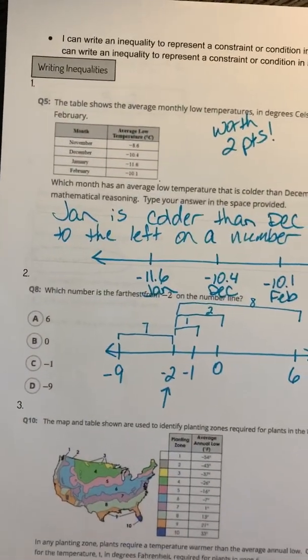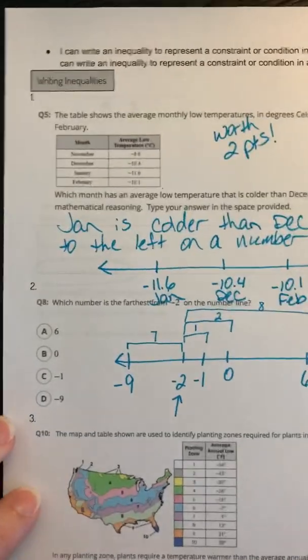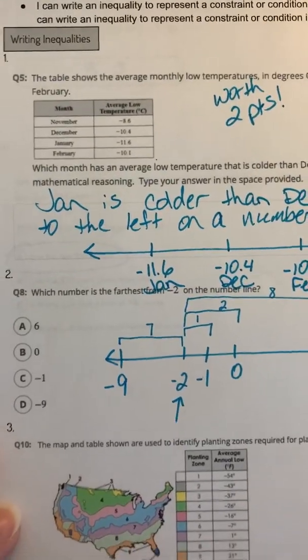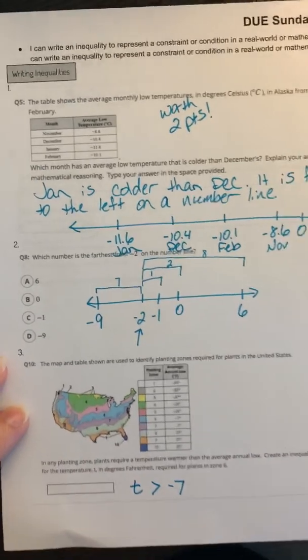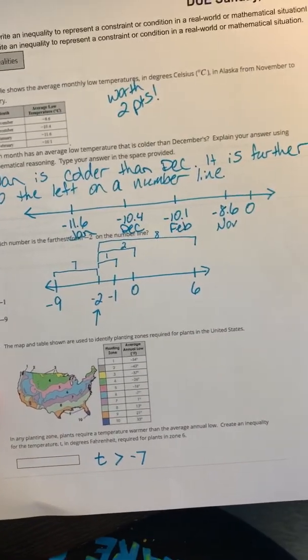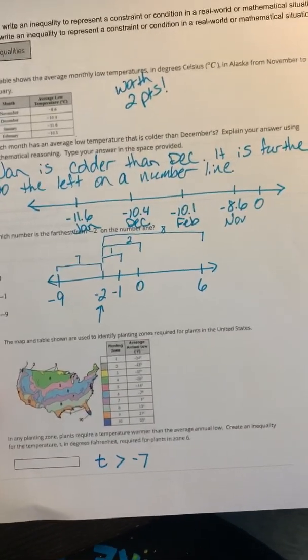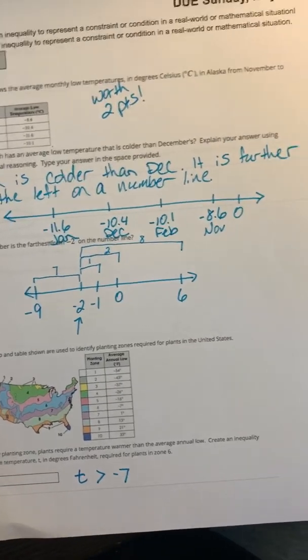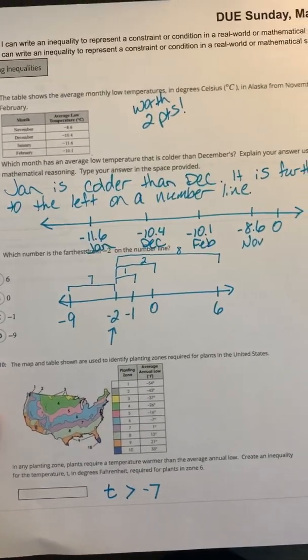Next page, these are your inequality questions. Number 1 is worth 2 points because there's 2 sections. This is actually the same problem we had on the mock air. So January is colder than December because it is further to the left on the number line.